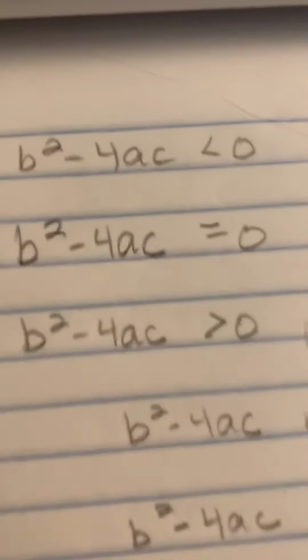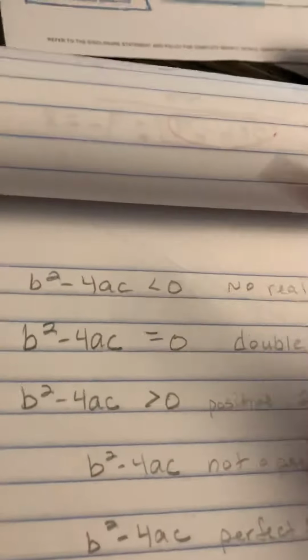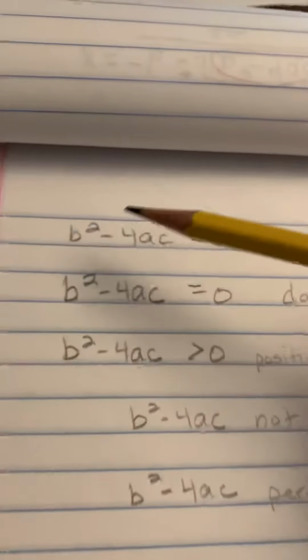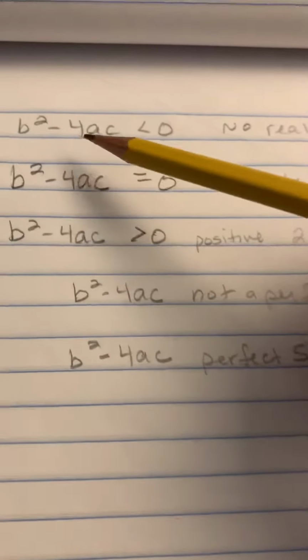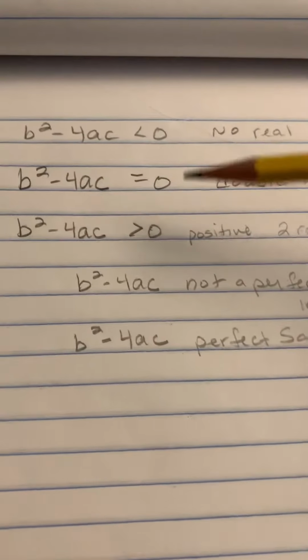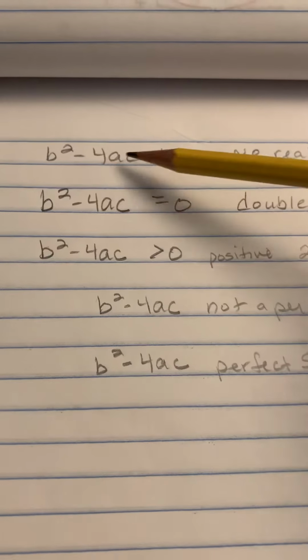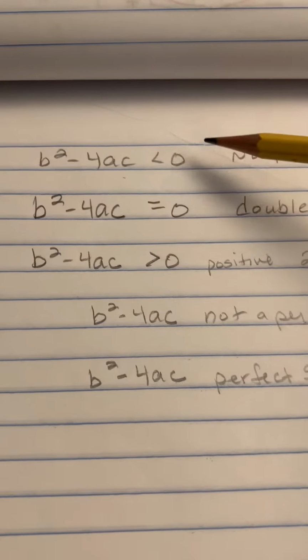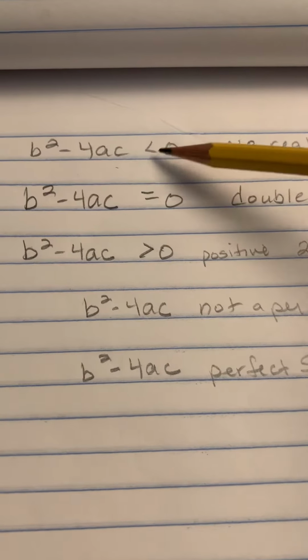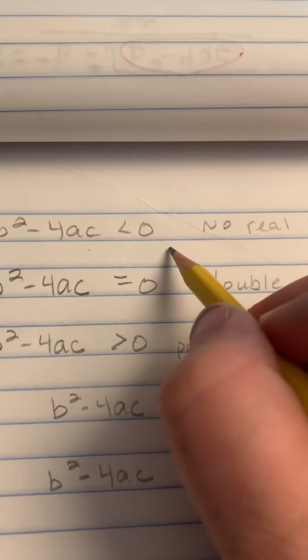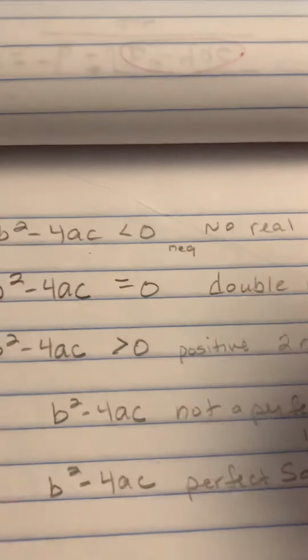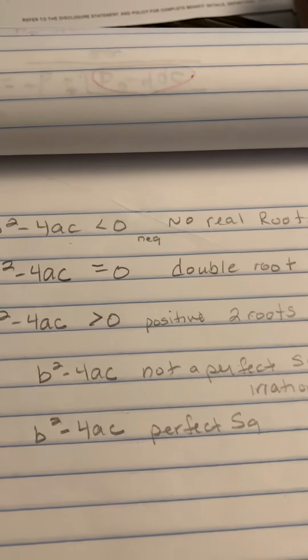So far, and this is the way it's going to look to you on your Regents exam and then further math courses, they'll take what we've done so far and start making generalized statements about it. So this is your discriminant. And when they write this, the discriminant is less than 0, they're indicating that that is negative. So should the discriminant be negative, you will have no real roots.